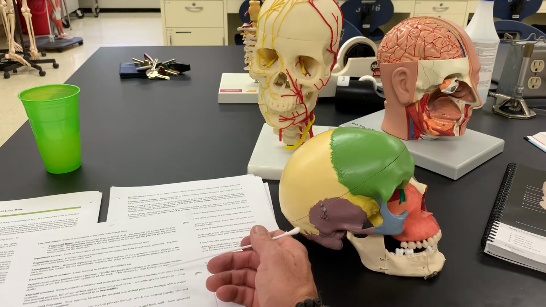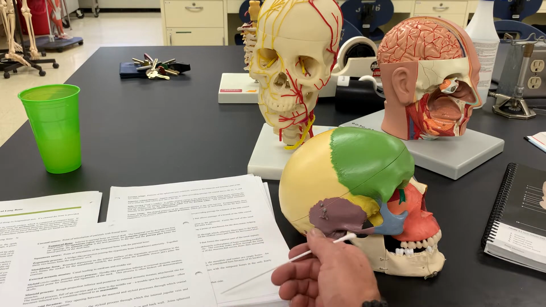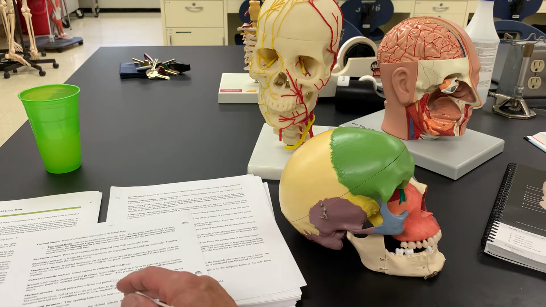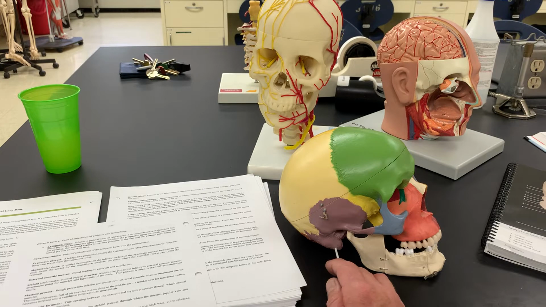It often becomes infected, a condition referred to as mastoiditis. Don't confuse that with mastitis, which is common in cows if they're not milked completely and they get an infection. That's mastitis. This is mastoid, and itis always means inflammation.